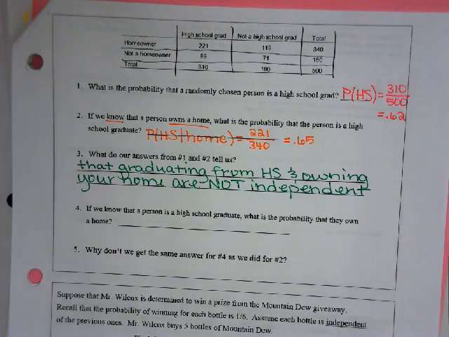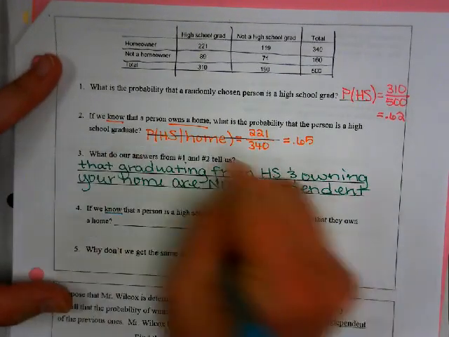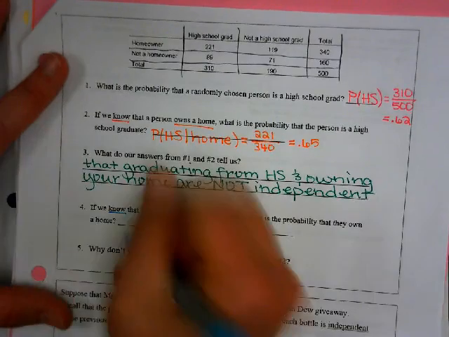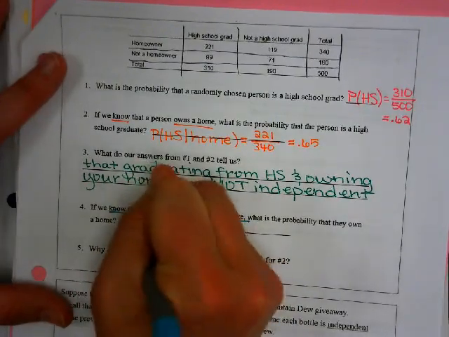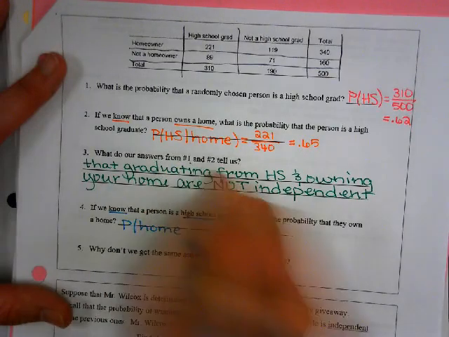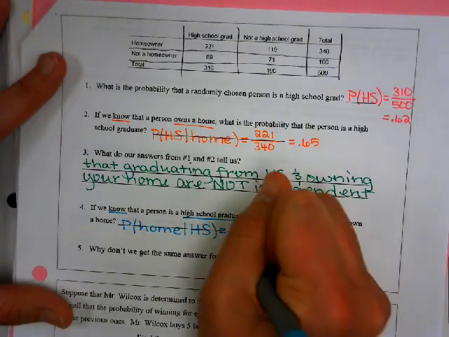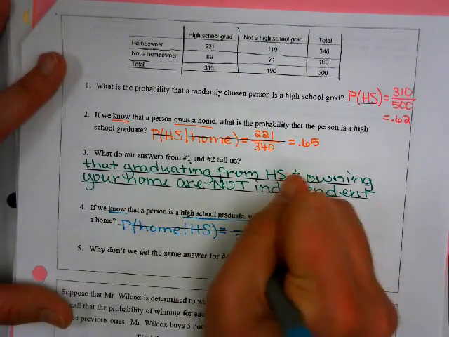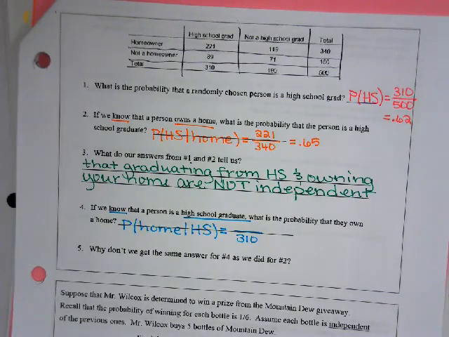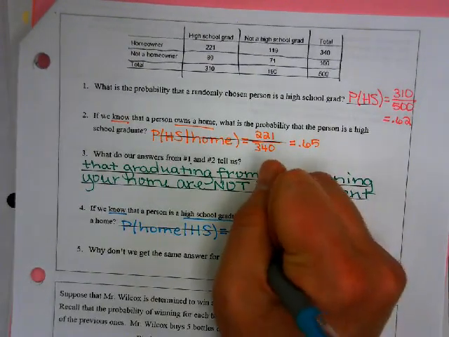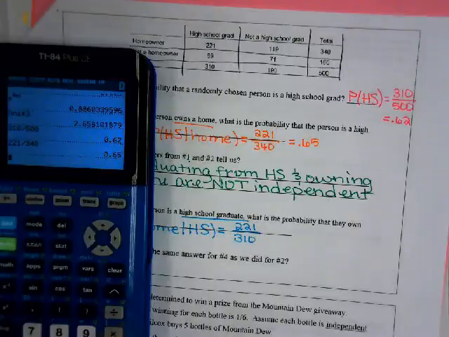So then question 4 says, if we know that a person is a high school graduate, what's the probability they own their home? So this time we know they're a high school graduate. What's the probability they own their home? So how many high school graduates do we have? 310. Of those 310, how many own their home? 221. And let's look at that decimal. 0.713.